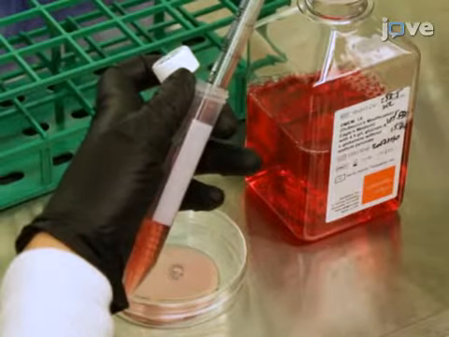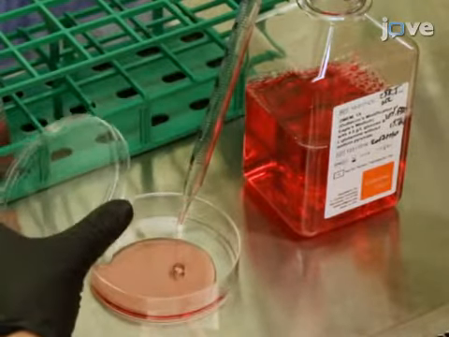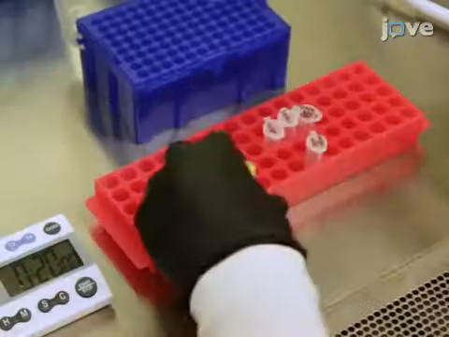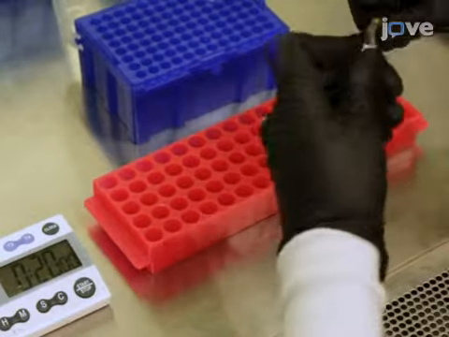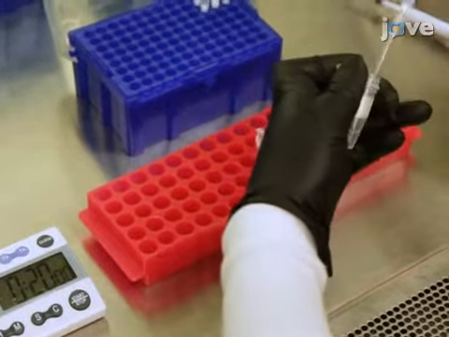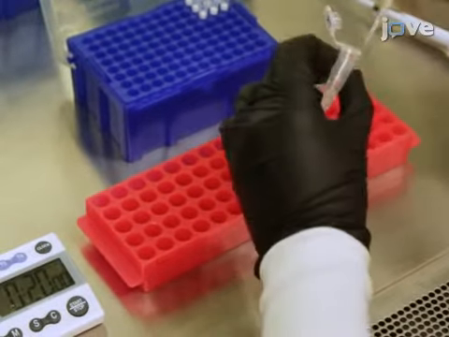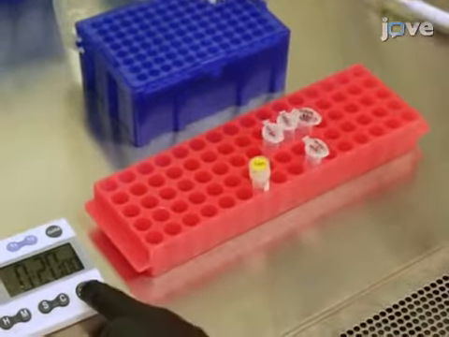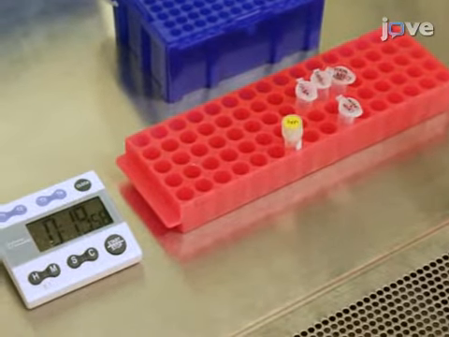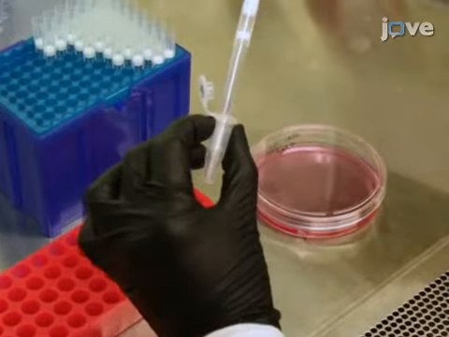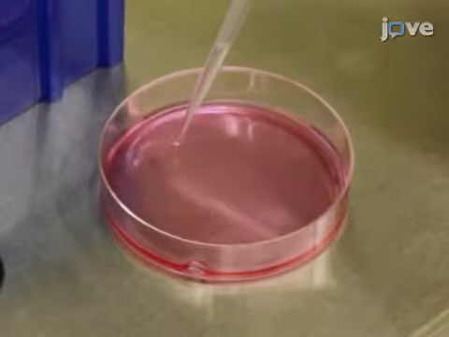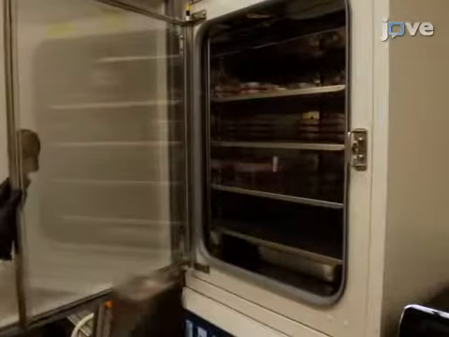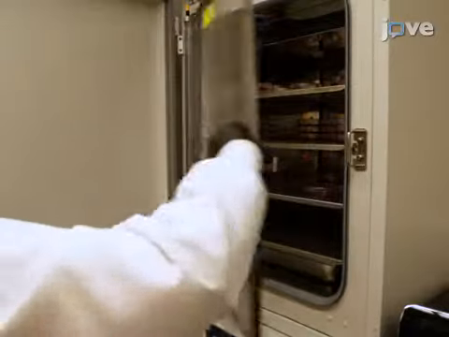Seed HEK293T cells on a 10 centimeter dish and leave it for overnight incubation. To prepare the DNA mixture for transfection, pipette 45 microliters of the transfection reagent to the DNA. Use a pipette to mix the DNA and transfection reagent carefully, and allow it to stand for 20 minutes. After this, add the DNA transfection mixture dropwise on the seeded cells. Gently swirl the plates and incubate at 5% carbon dioxide and 37 degrees Celsius for a day.